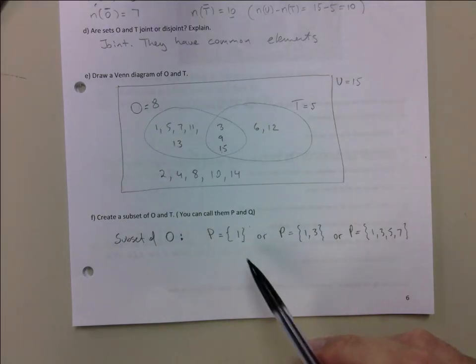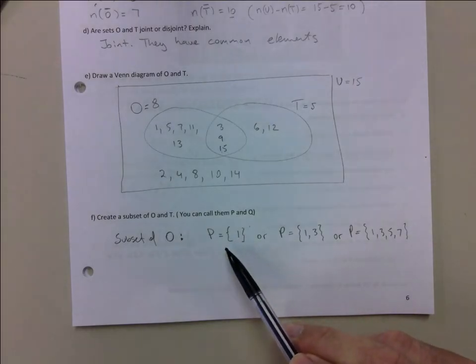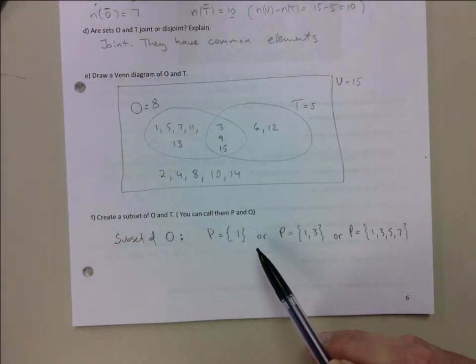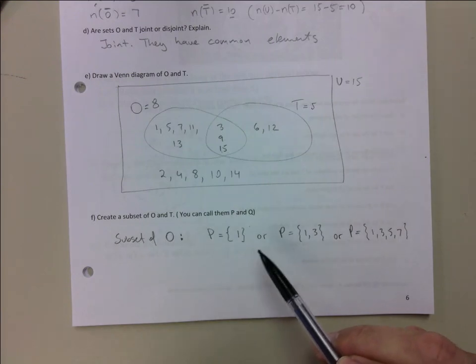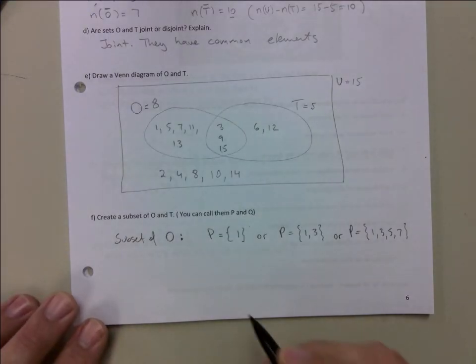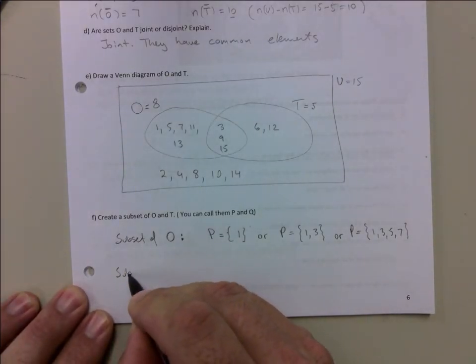Listen carefully to this one. Is it possible to create P and list all of the elements that are in O, like basically making a copy of it? Technically that is correct. That is also correct. I will always try to do one less just to make sure I don't mess it up, but it is fine to do that.